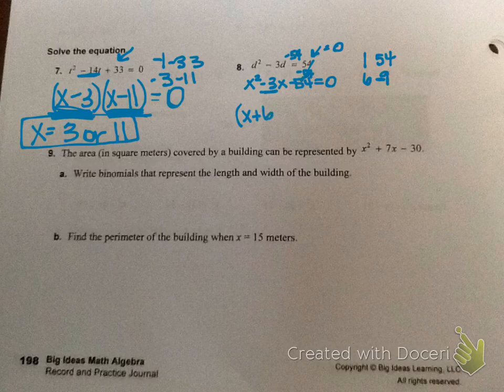x plus 6 times x minus 9 equals 0. So what would x have to equal to make this whole thing 0? Negative 6. What would x have to equal here to make this whole thing 0? Positive 9. So on this one, x equals negative 6 or positive 9.